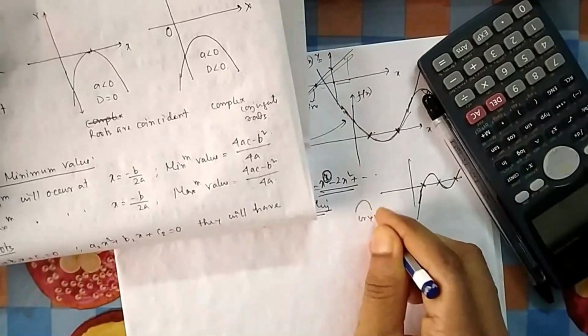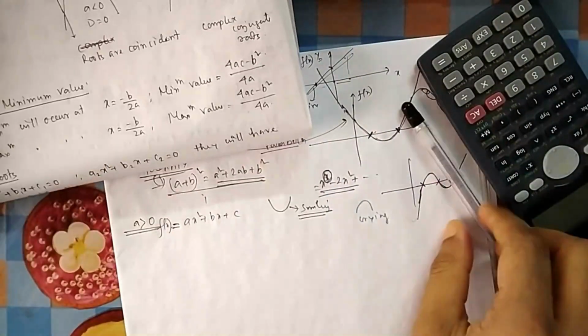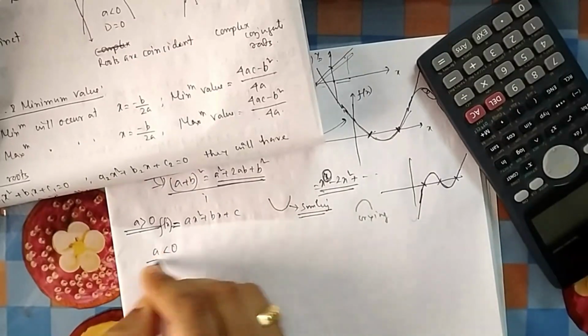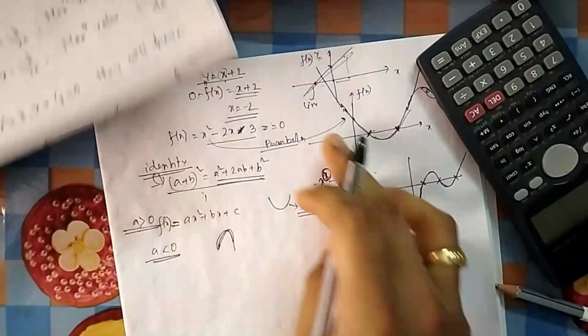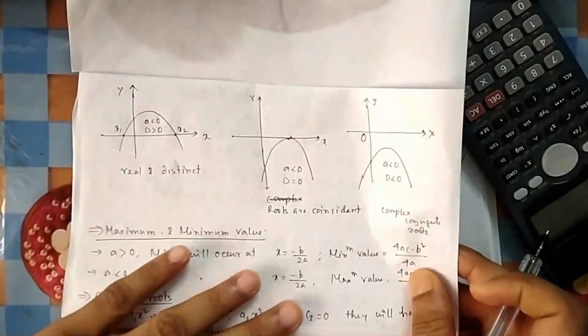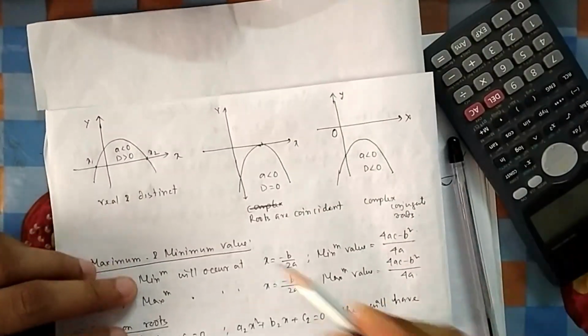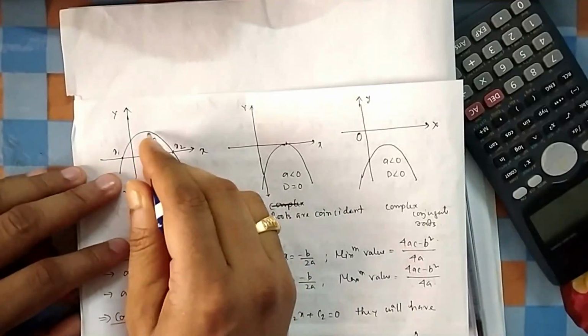If you cry, your face will look like this. So we say it is a crying parabola. Why will it be a crying parabola? If a is less than 0, then it will be upside down. You can remember this one. You can also draw some figure, and you will find that these are always true. So this is the a less than 0 curve.